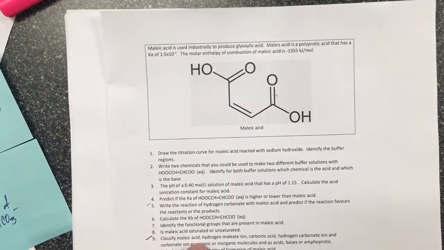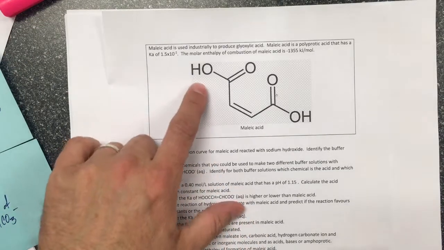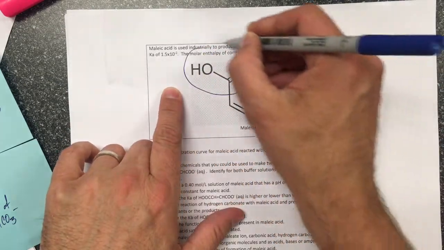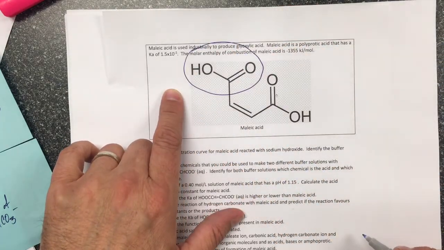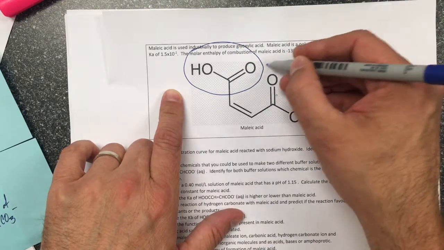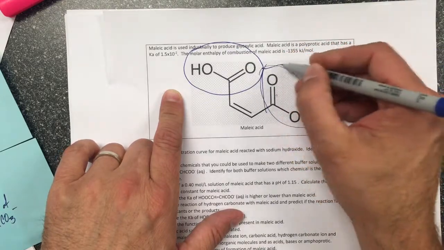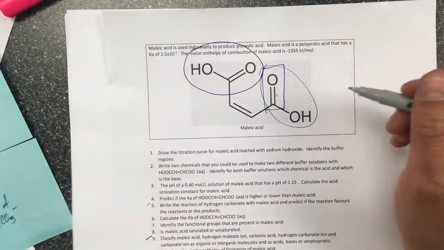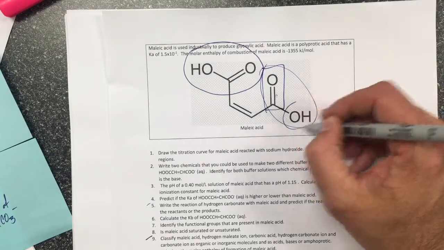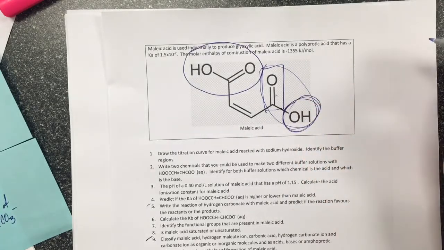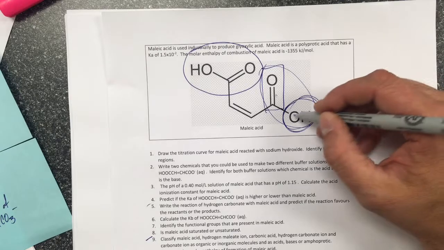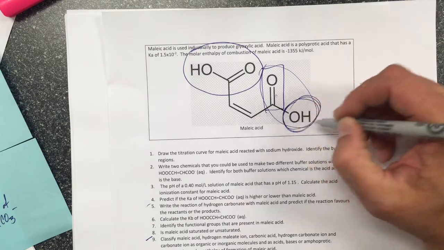The next question says, identify the functional groups that are present in maleic acid. So over here, this is a carboxylic acid group, and so is this. The carboxylic acid group has a carbonyl, and they shouldn't really be asking you about carbonyls, but it is also made out of a hydroxyl functional group.